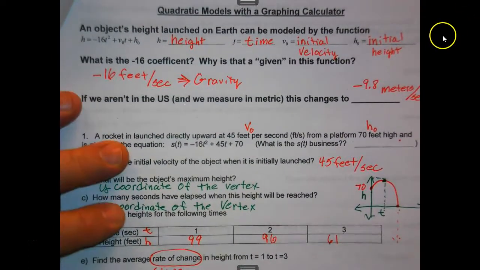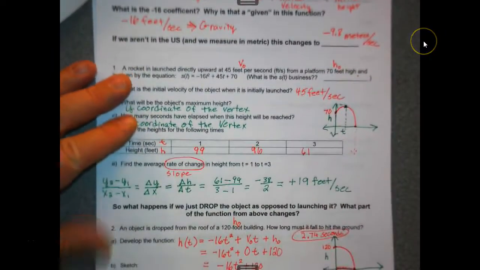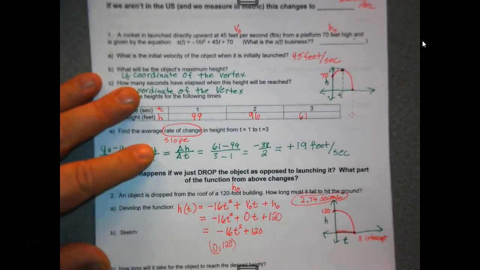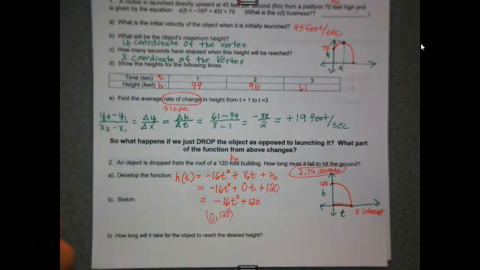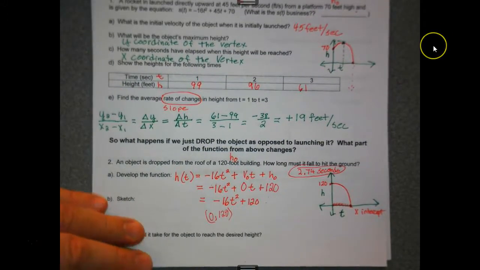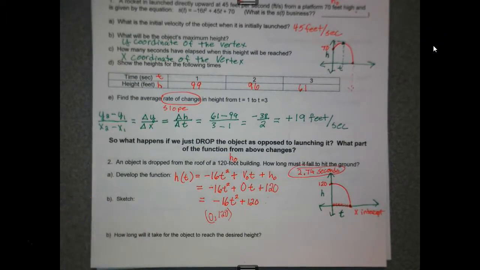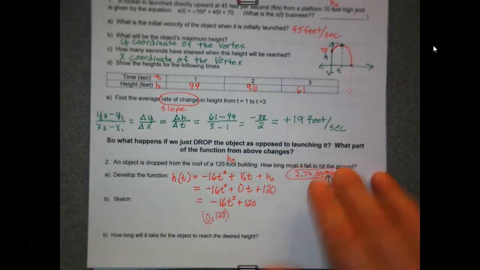Okay, we need to continue with quadratic modeling, right? Okay, dokie, let's continue.